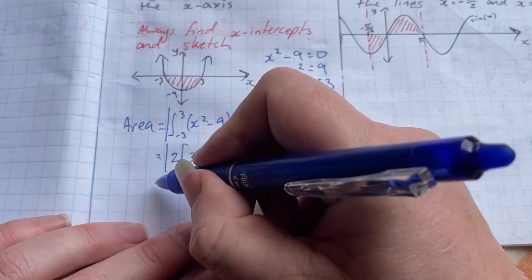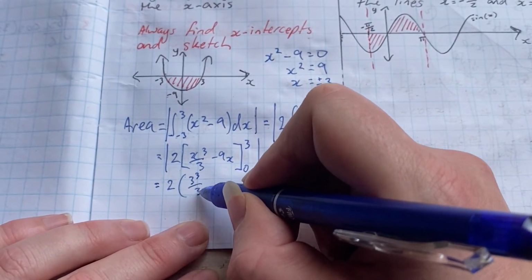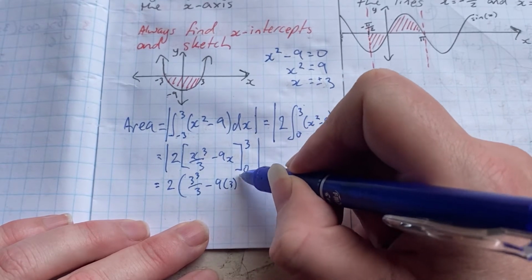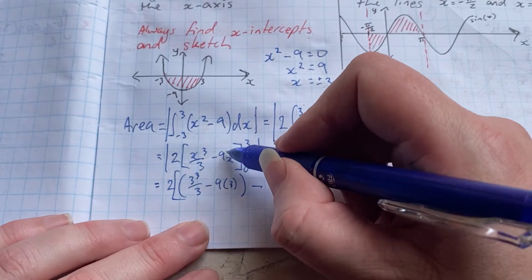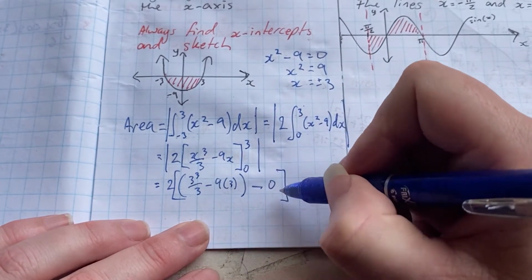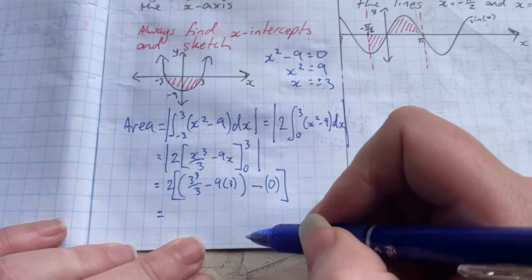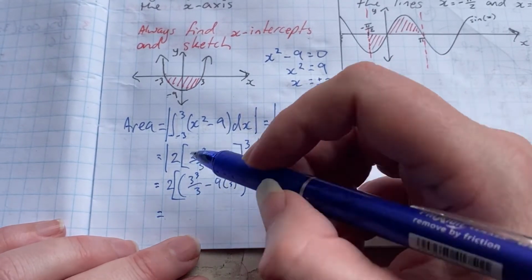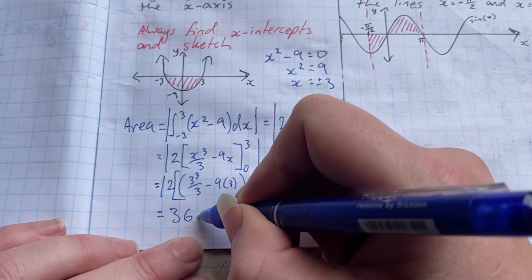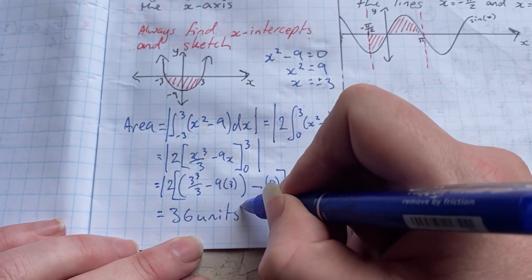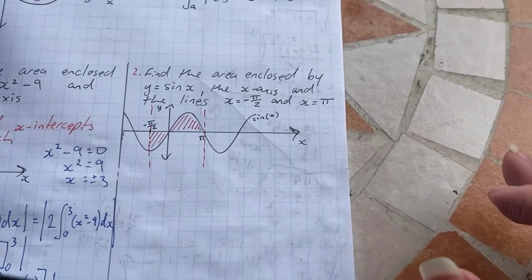Close the absolute value. So let's plug in those endpoints. So 3 cubed on 3 minus 9 times 3, minus 0 on 3 minus 0, so that's just 0. Now that's pretty obvious, but you still should show that working out. And if you put that all in your calculator, you get the absolute value of negative 36. So the answer is 36 units squared. Because we wanted an area, we have to give the absolute value.